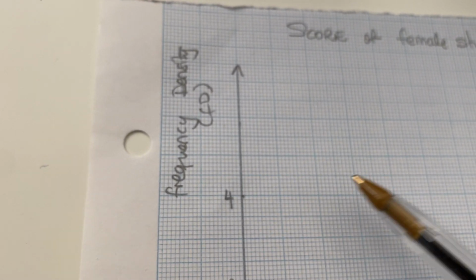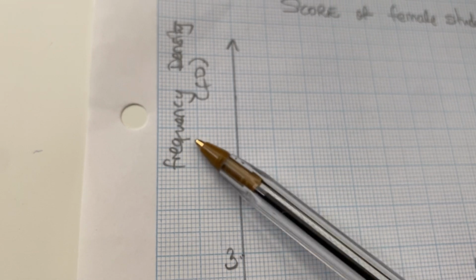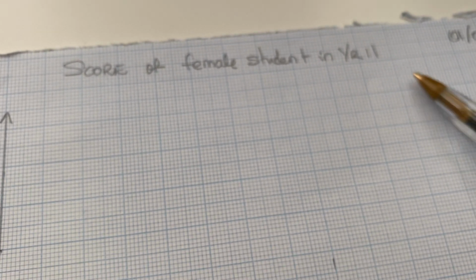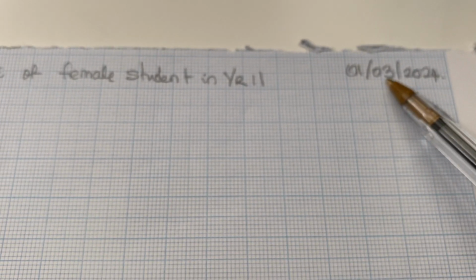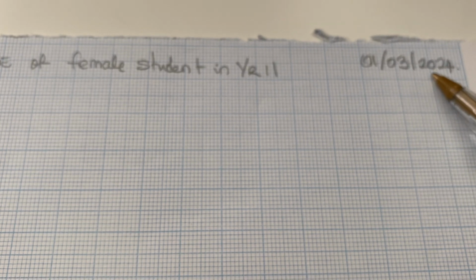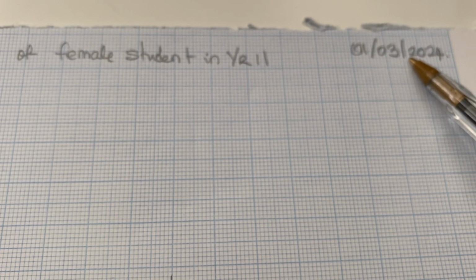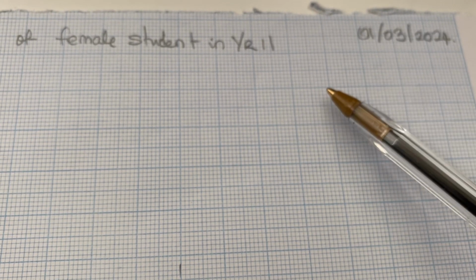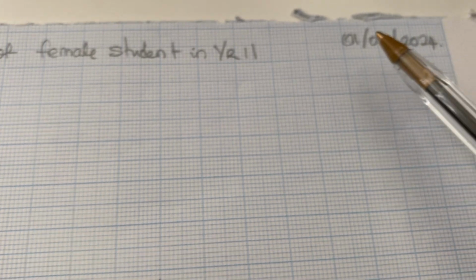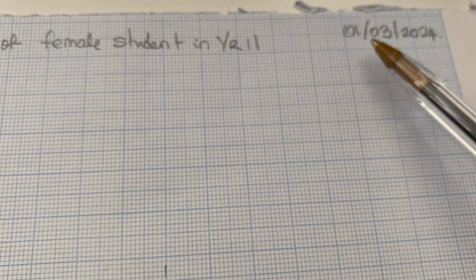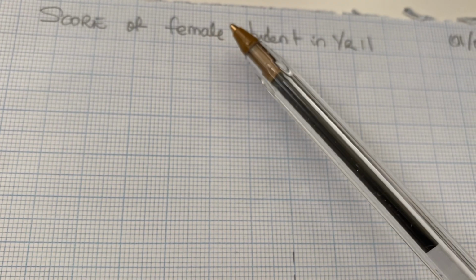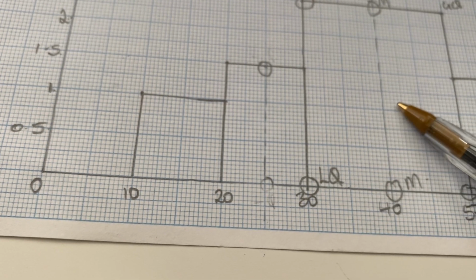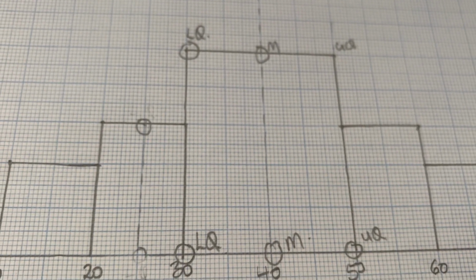Here, I labeled up to 4. My y-axis is the frequency density. Score of female students in year 11, that's my title. Also the date, 1st of March 2024, for my own reference, because the graph is a lot, in case it slips somewhere and I look at the day I did this presentation, then I know this graph is for this week. I had to categorize it as female because there's a similar part 2 that gives me the first 3 bars, and I need to use it to answer some questions.